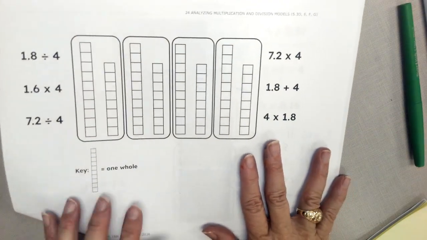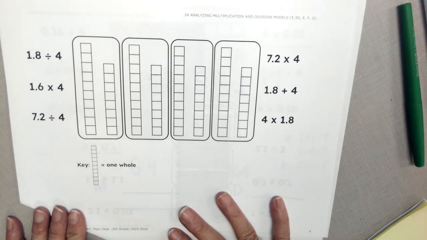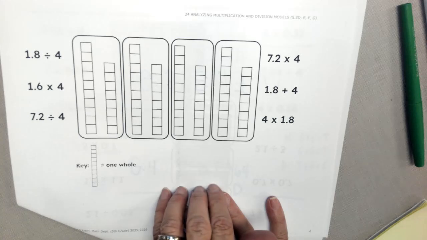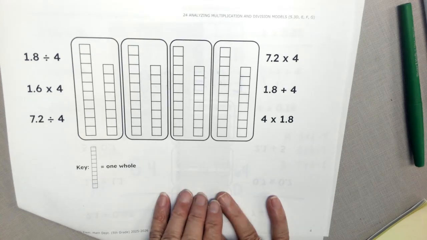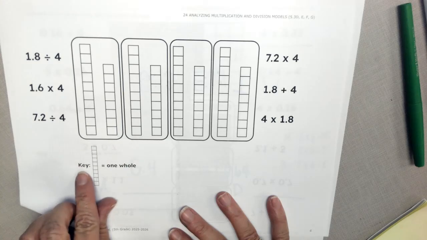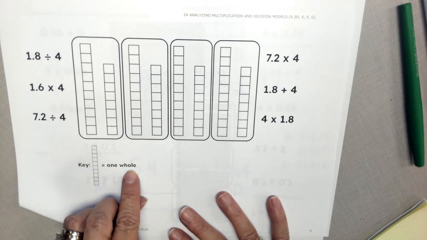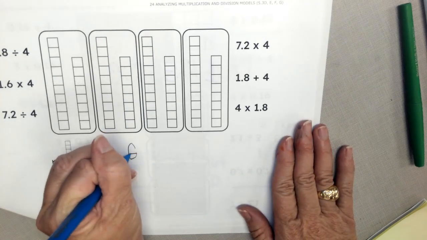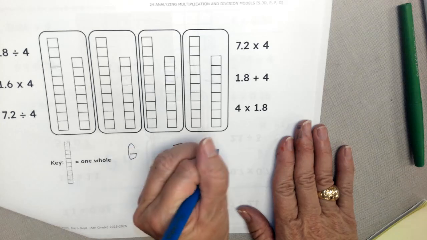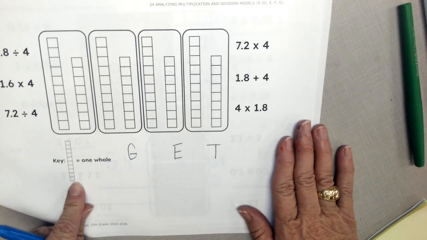All right. If you're still listening, then that means you need help on this one, and then you're going to have to do the last page on your own. So again, just like we started, we want to notice our key. Our key has 10 equal pieces, which means that we have 1 whole. And we're going to start with G, E, T. So one of these pieces will stand for 1 whole.